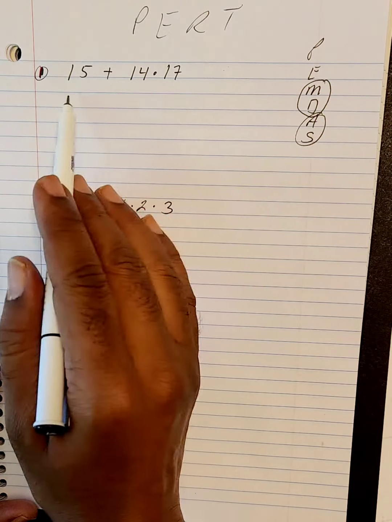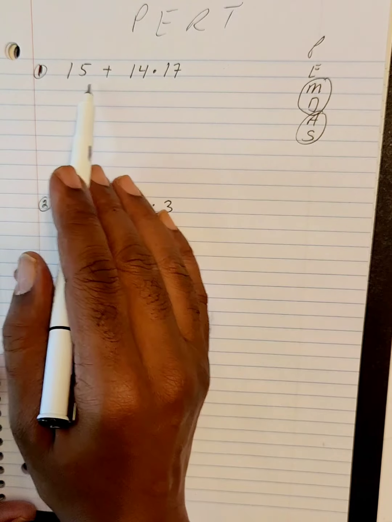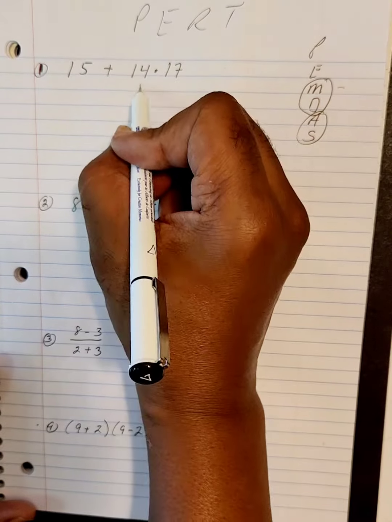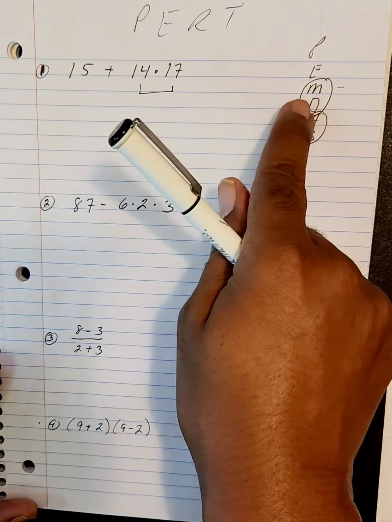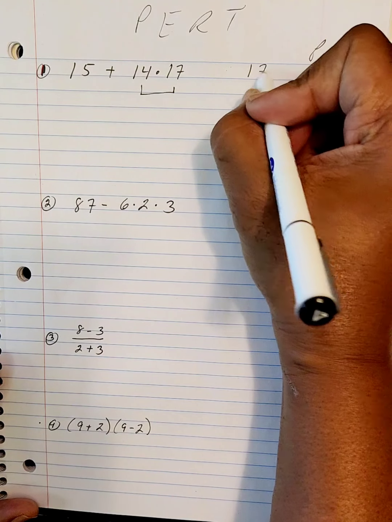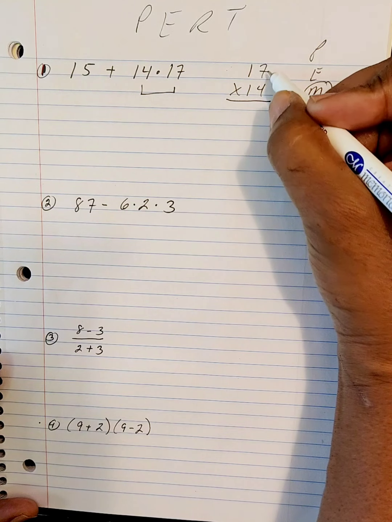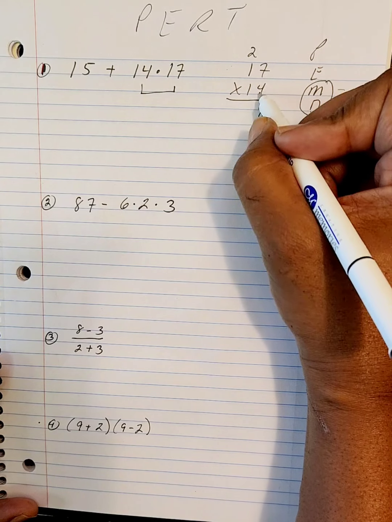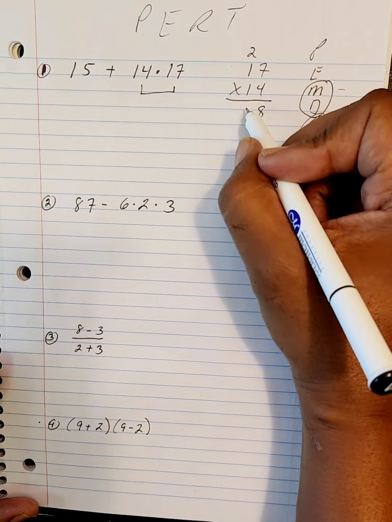So there's no parentheses, there's no exponents, then we look for multiplication, division, and there's the multiplication right there. So this is the one that we're going to do, the multiplication there. There is adding there, but we'll do multiplication first. So 17 times 14 is the multiplication. 4 times 7 is 28, and put 2 there. 4 times 1 is 4, plus 2 more makes 6.